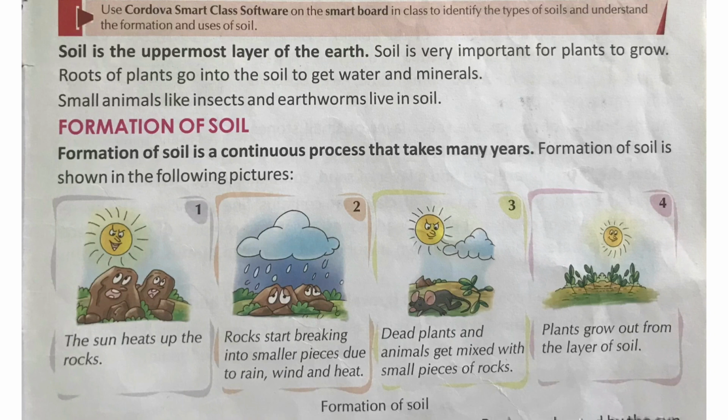Formation of the soil. Formation of the soil is a continuous process that takes many years. Formation of the soil is shown in the following pictures. The sun heats up the rocks. The rock starts breaking into small pieces due to rain, wind, and heat. Dead plants and animals get mixed with small pieces of rocks. Plants grow out from the layer of the soil.